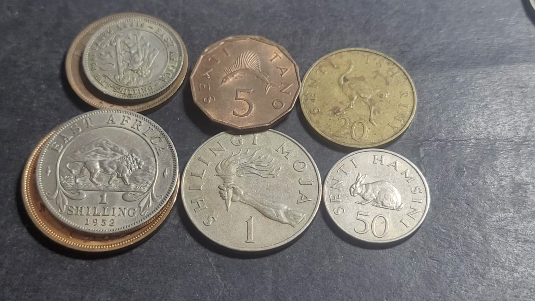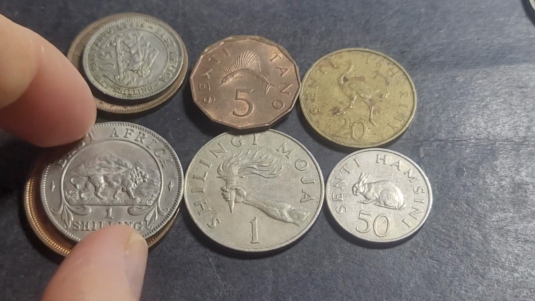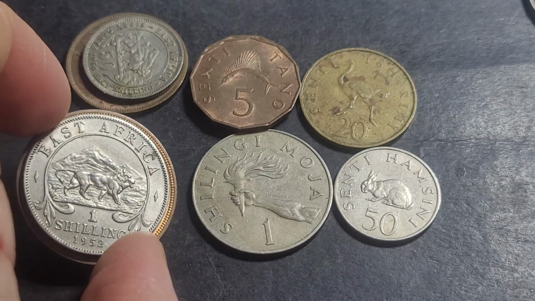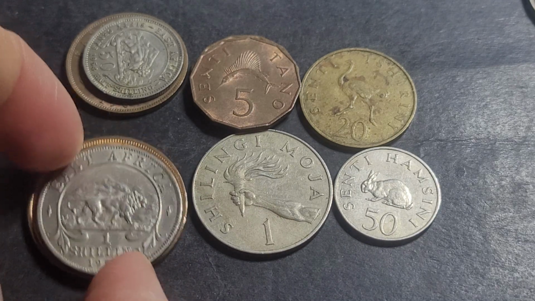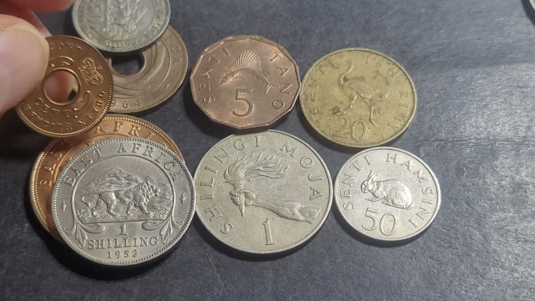So they first issued coins in 1966, and here we have the East African shilling which they replaced. There are 4 coins, actually 5 coins.